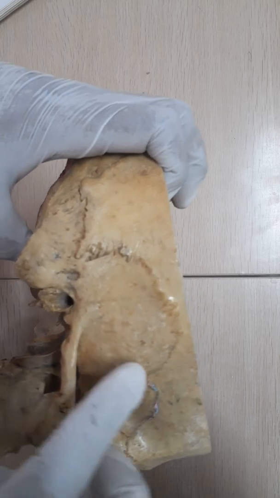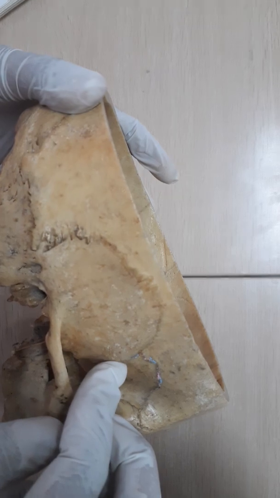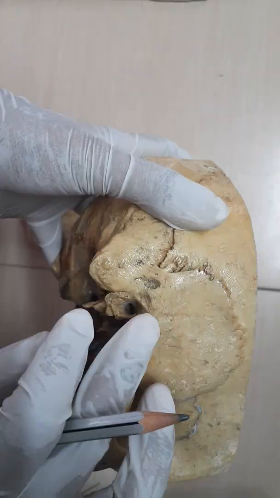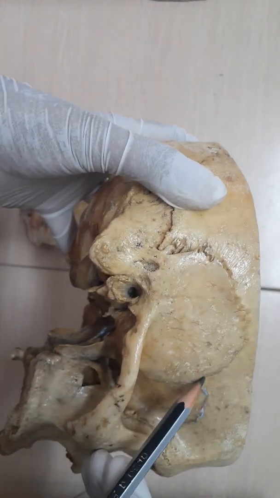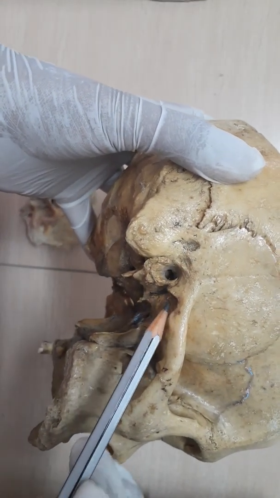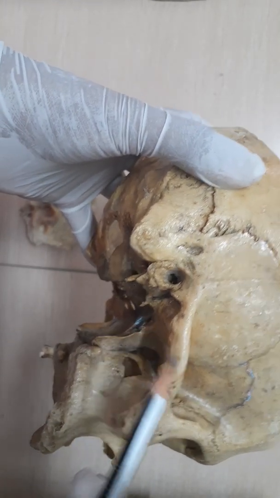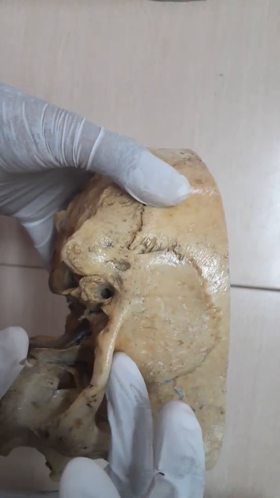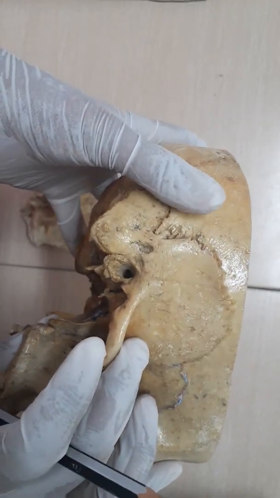Now the antero-inferior border, below, is continuous with the lower limit. We have already seen the upper limit, the superior border of the squamous part. Now the lower limit of the squamous part extends about 1.5 centimeter below the supramastoid crest. Now we have finished the superior border and the antero-inferior border. Now we are going to see the external surface of this squamous part.